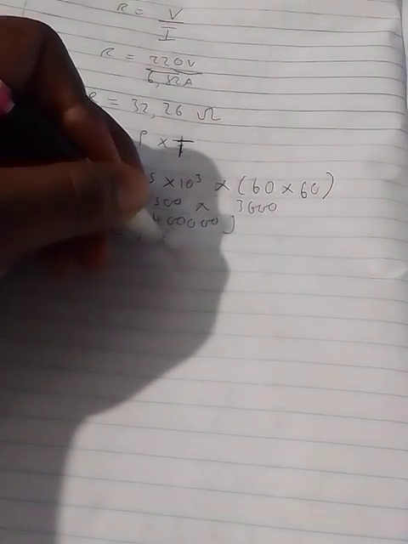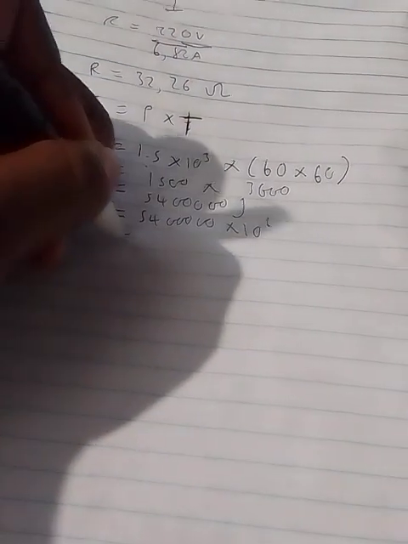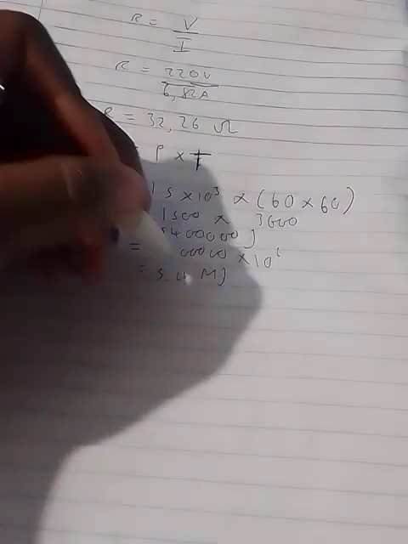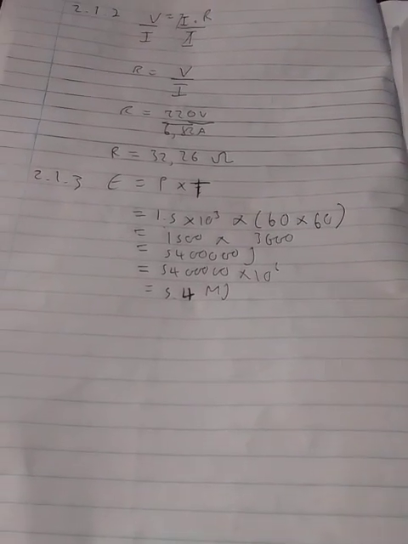So I must multiply this 5,400,000 by 10 to the power minus 6, since mega is 10 to the power 6. Then we have 5.4 megajoules there. Then you are done. You got your energy, the energy consumed by the kettle after an hour, right?